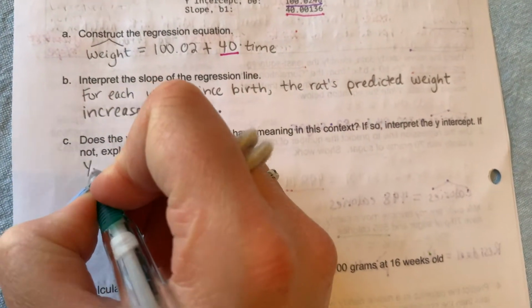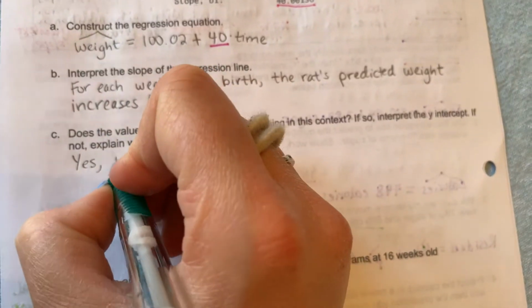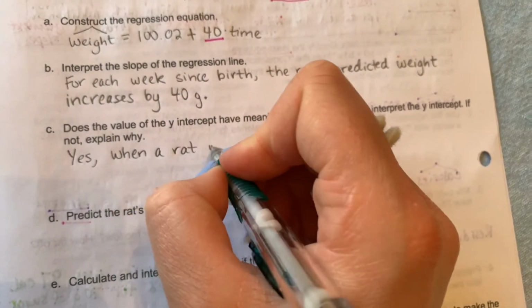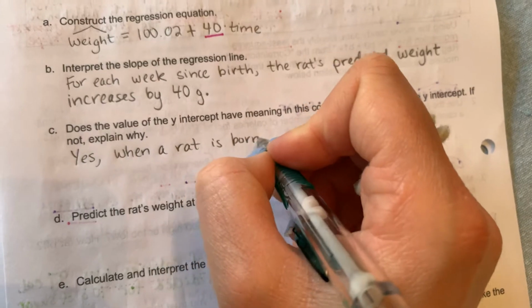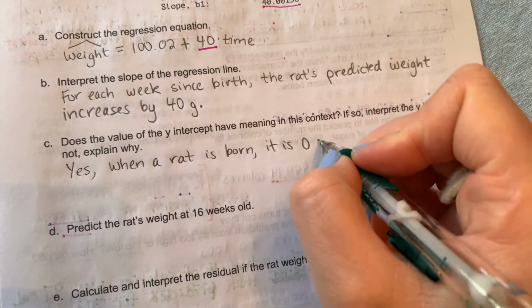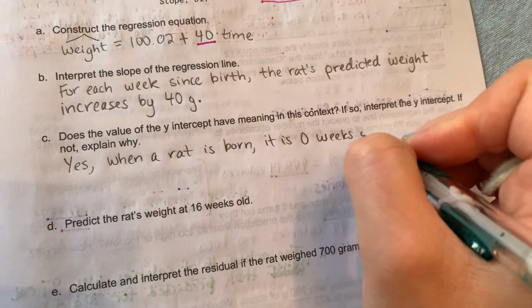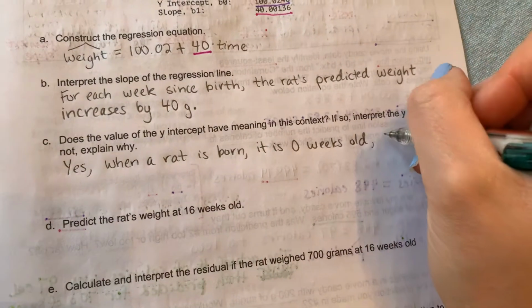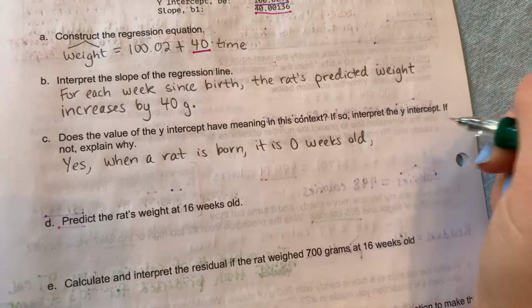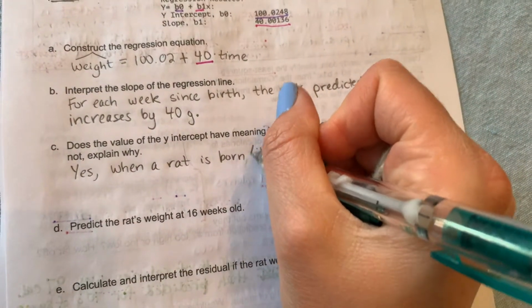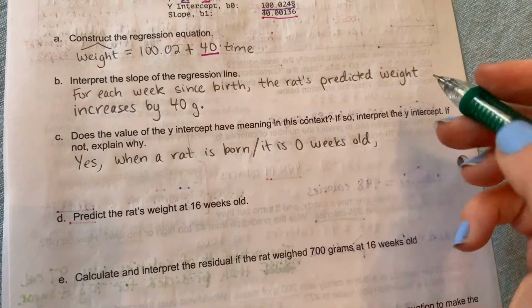So yes, when a rat is born, it is 0 weeks old. Okay, that's what we're talking about. And when a rat is born, slash, I'm going to change this from comma to a slash. So when a rat is born, slash, it is 0 weeks old.